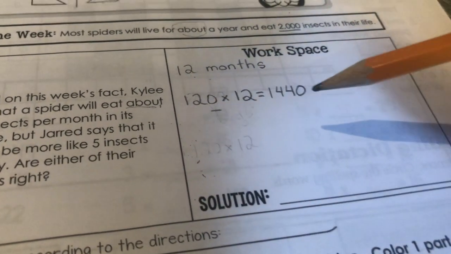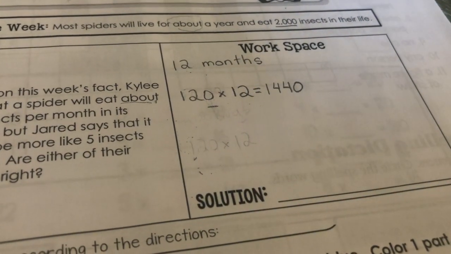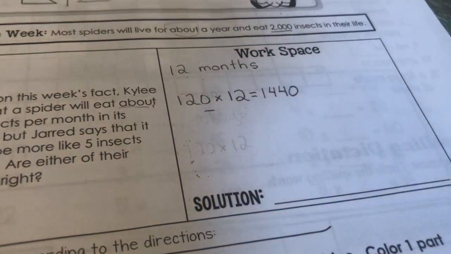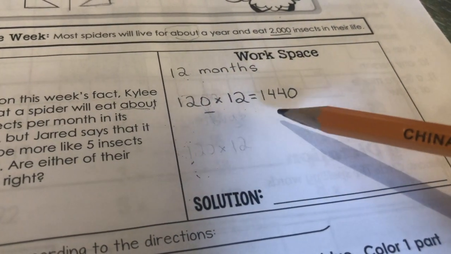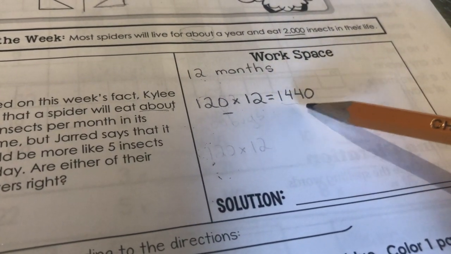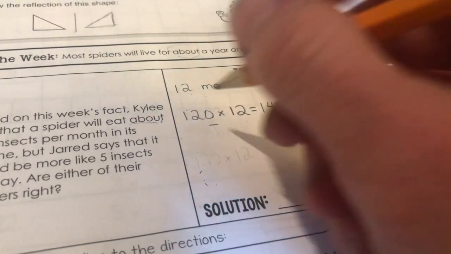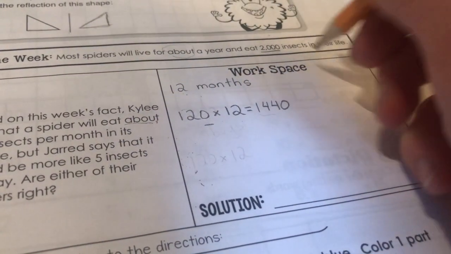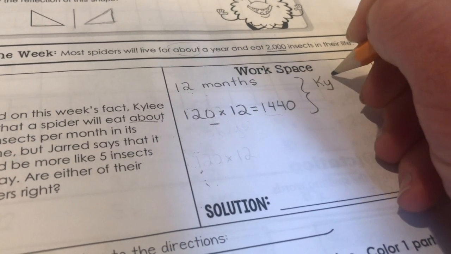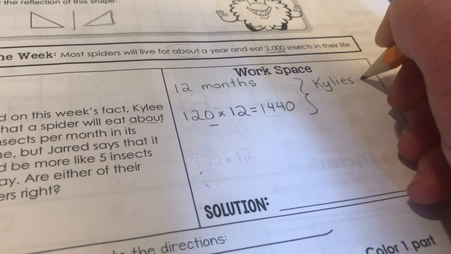So I think that Kylie's estimate is a little bit low, because she's saying if we used her math, it would be about 1,440. So Kylie's is definitely low because Kylie's estimate is low.